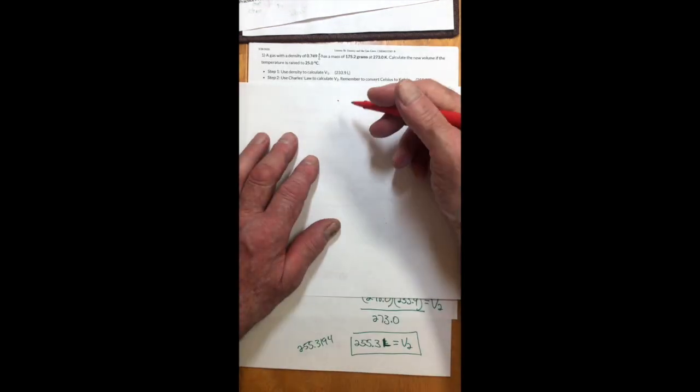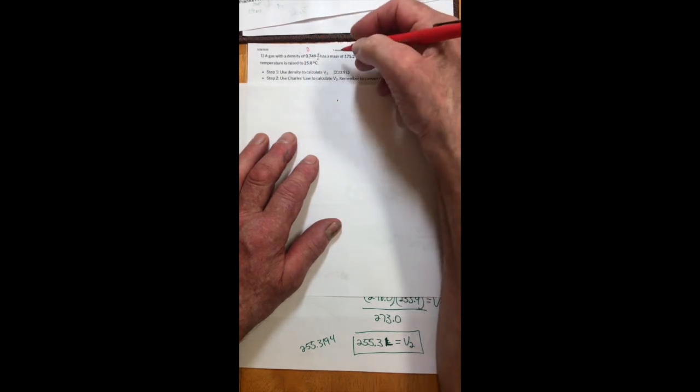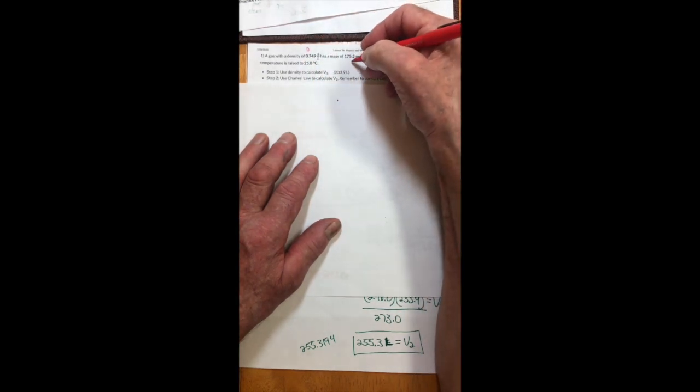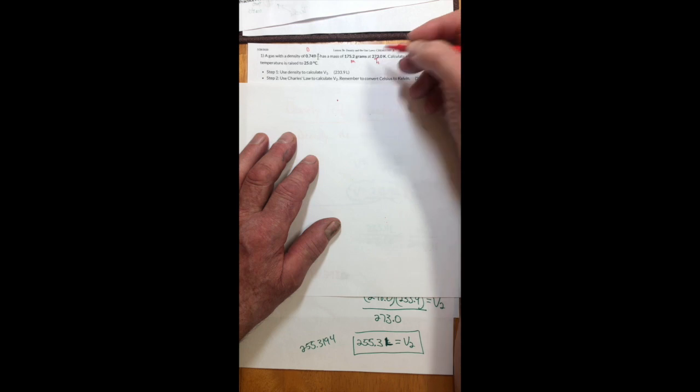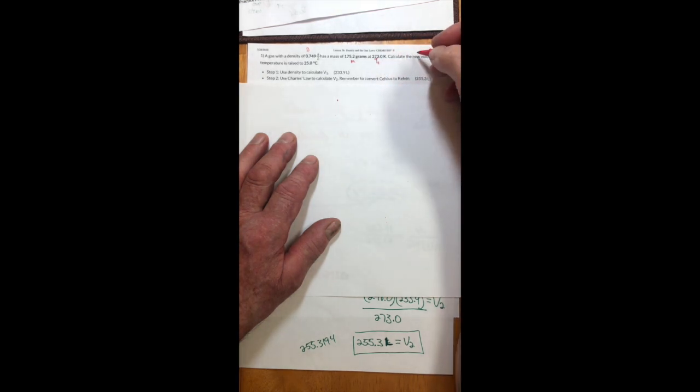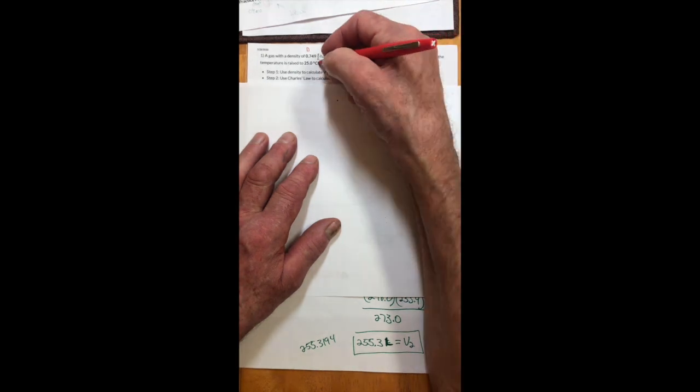So first of all, we see this right here. And so we see our density. We see we have a mass. This is our first temperature. Not quite sure yet, but I know that first temperature is a T1. Okay, calculate the new volume. So that's V2. If the temperature is raised to 25 degrees Celsius, so that's my T2.